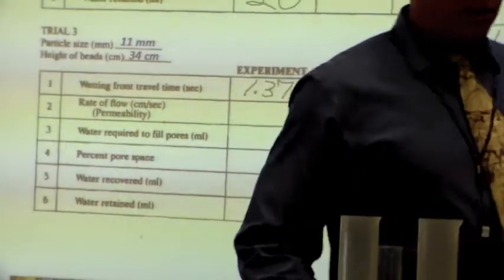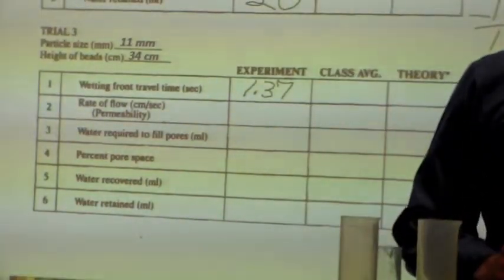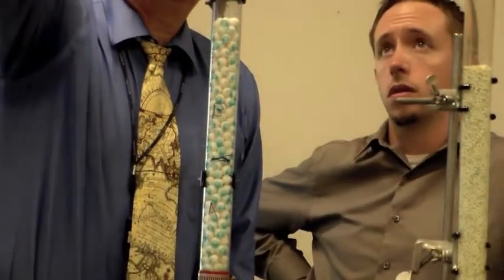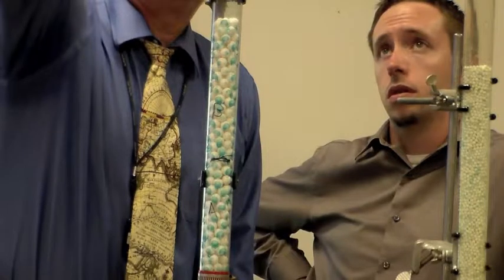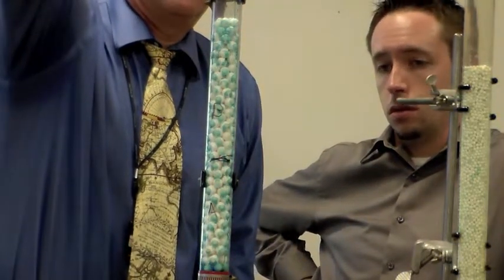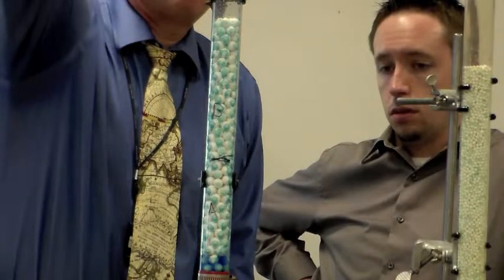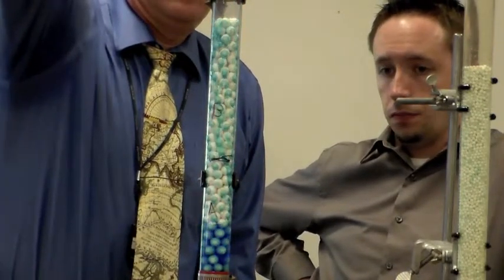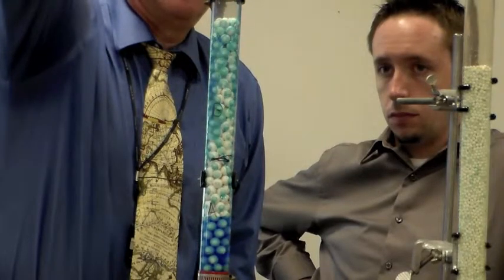Now let's see how much water is required to fill the spaces between these beads. Now notice the spaces are bigger, but there are less of them. Counting on the class to let me know I'm getting close.